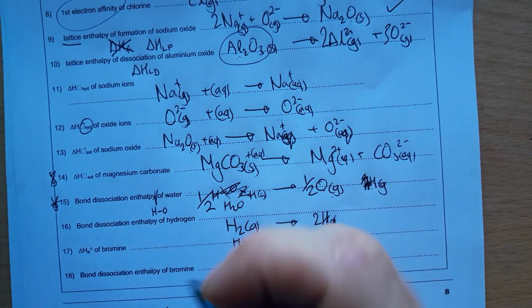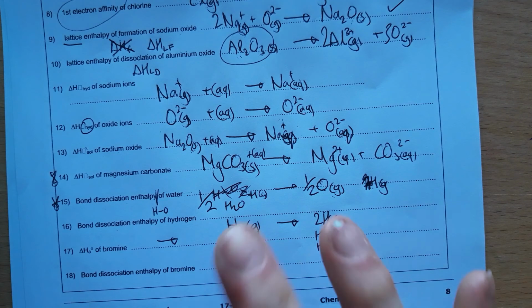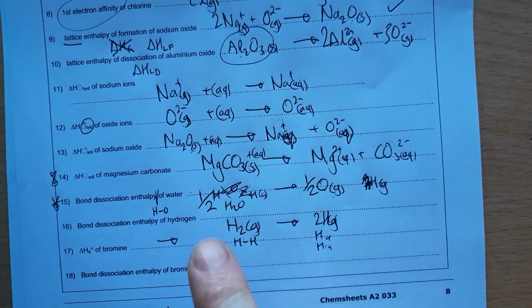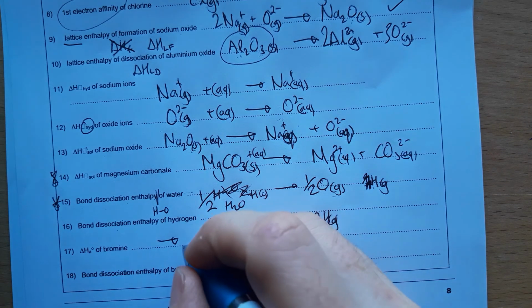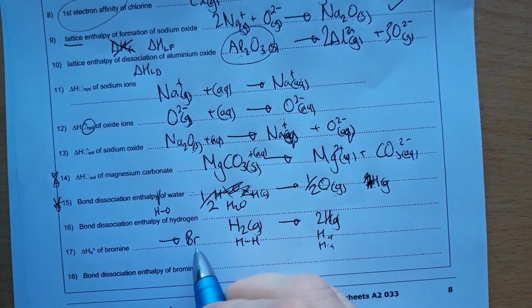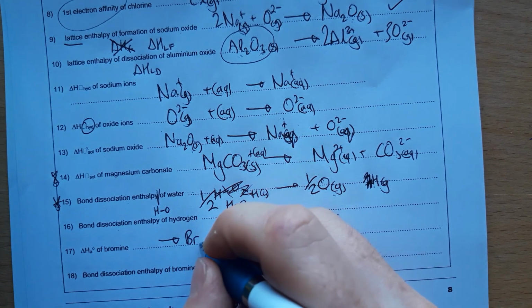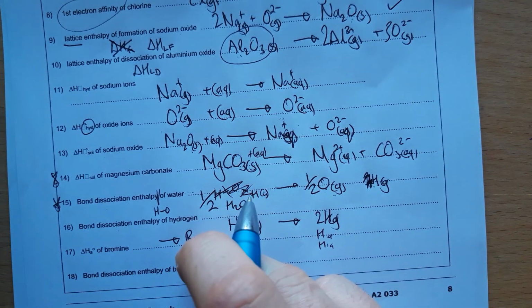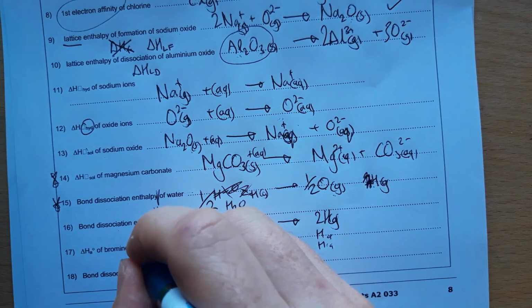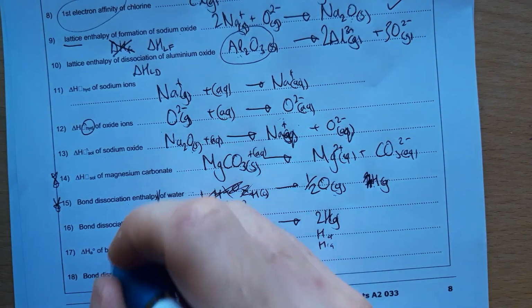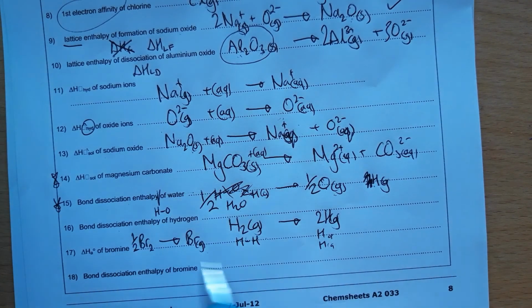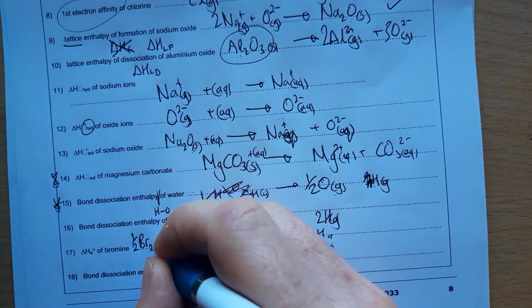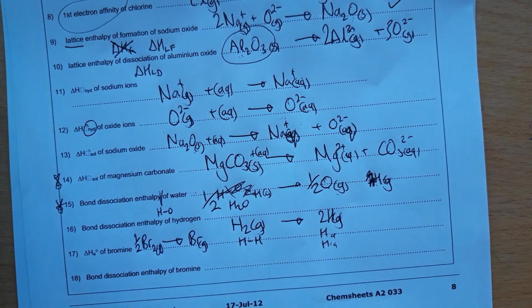Atomization of bromine. Atomization is the enthalpy change when 1 mole of gaseous atoms is produced. So that's the thing that you put down first. Bromine, no Br2, because it's gaseous atoms produced from the element in its standard state. Bromine in its standard state is Br2, and you need half a mole of Br2 to make that. Standard state, bromine is a liquid.